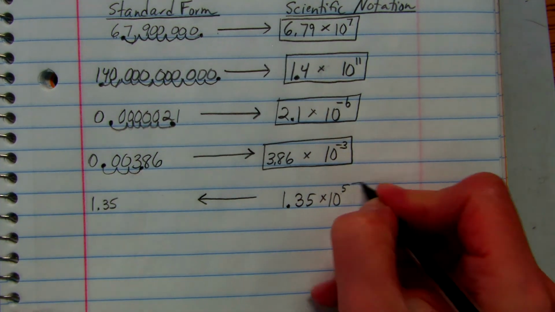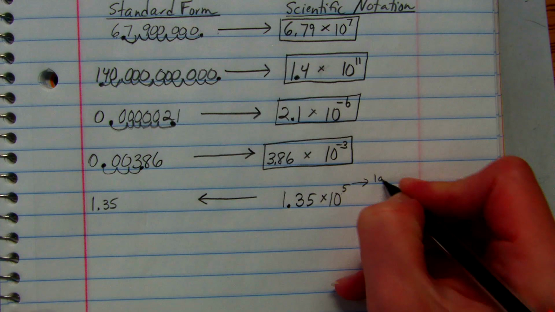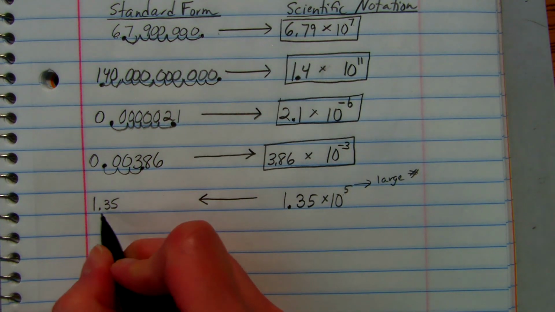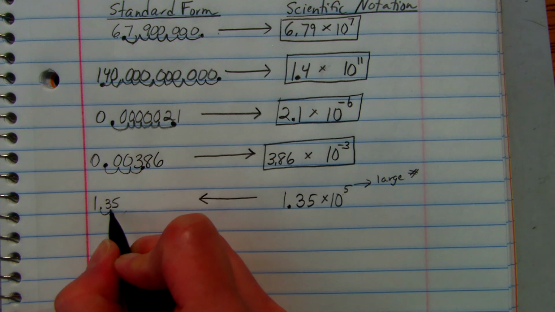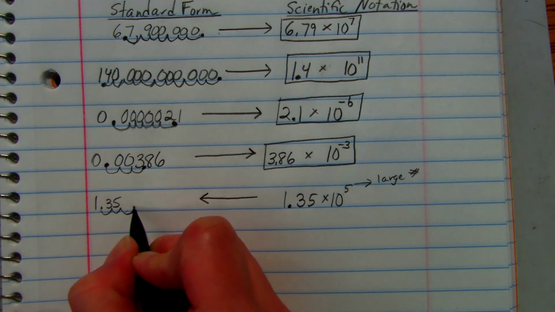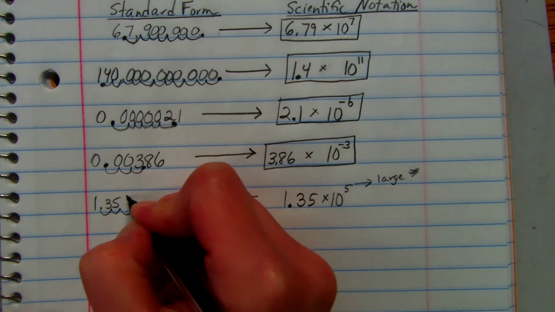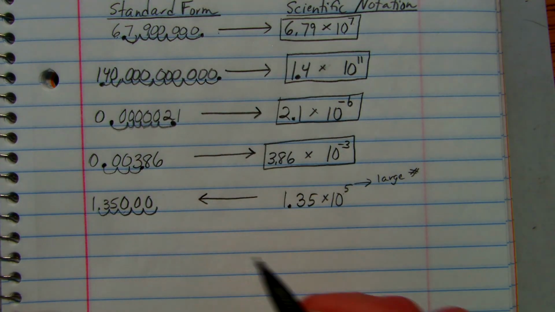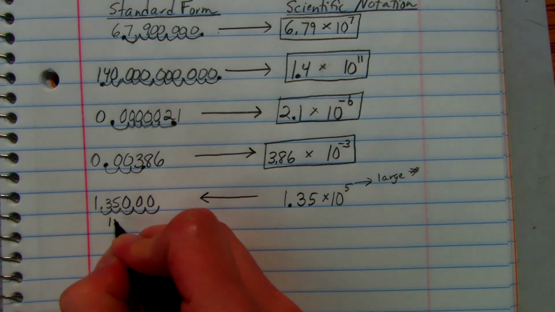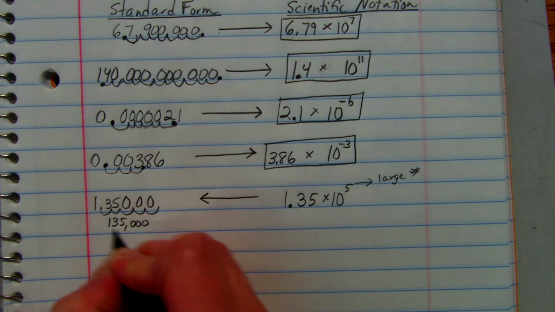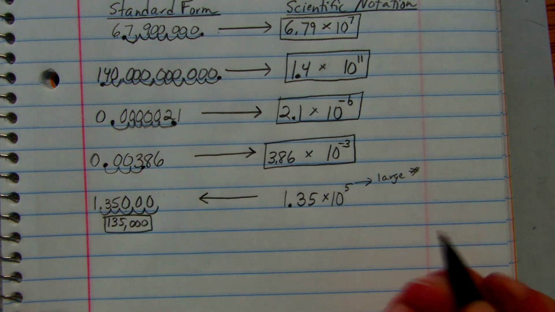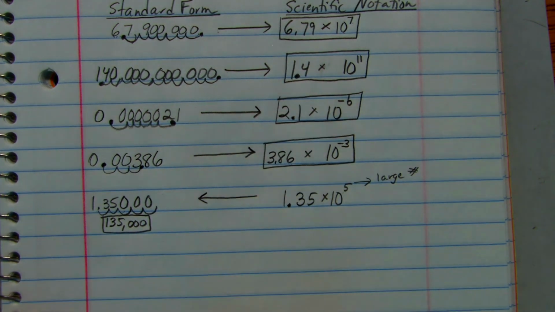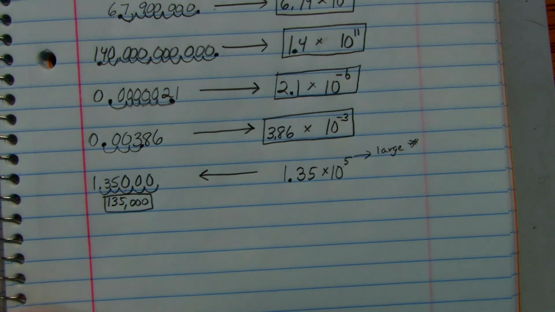Since this is positive, it tells me it's going to be a large number, which means I'm going to make this bigger by moving the decimal place to the right. So 1, 2, 3, 4, 5. We'll fill in all of the missing pieces with zeros, and we actually get 135,000. I'll write it neatly underneath there as the final answer. Since that was a positive, I knew that this was going to be a bigger number.